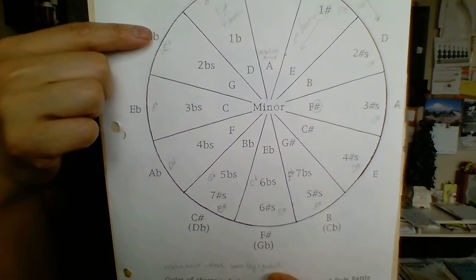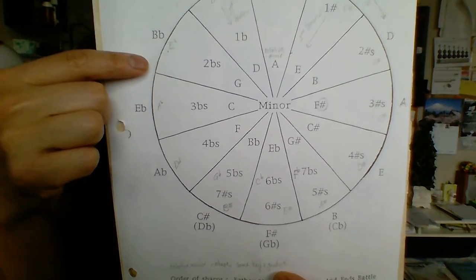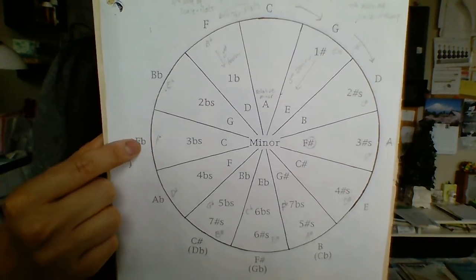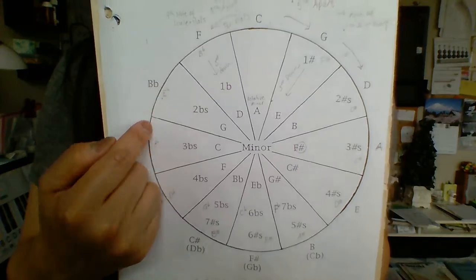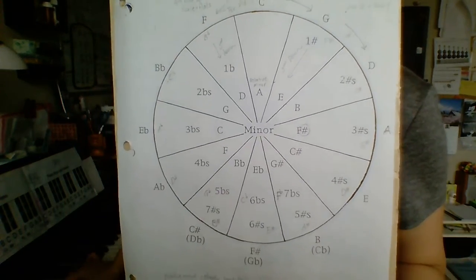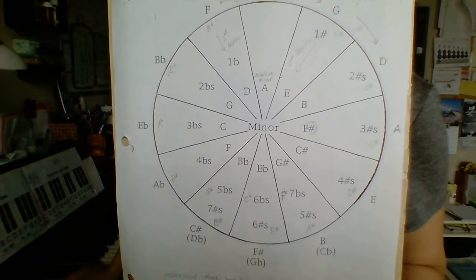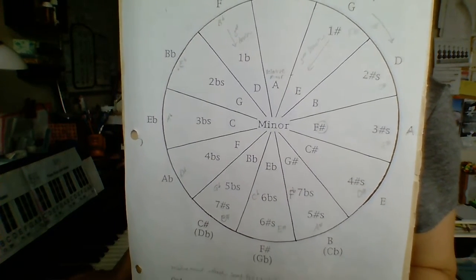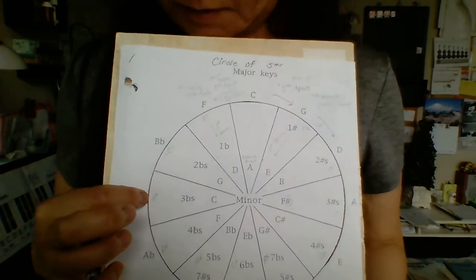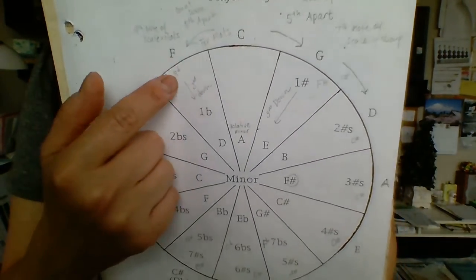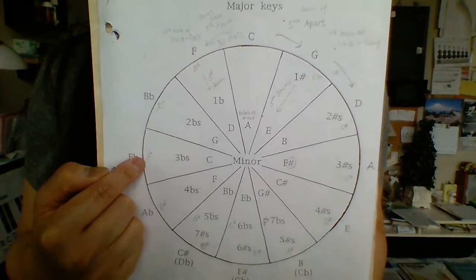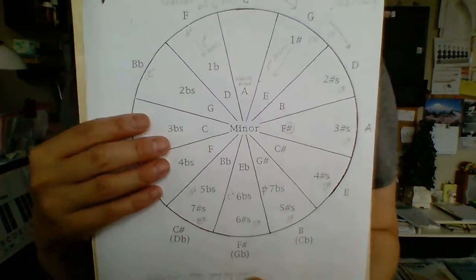Next one, B, A, G, F, E, E flat. You put E flat because you have the flat here. Okay. The fourth note of the scale is A flat, E, F, G, A. So that's why you have three flats, B, E, A. This is how you figure out the flat keys.